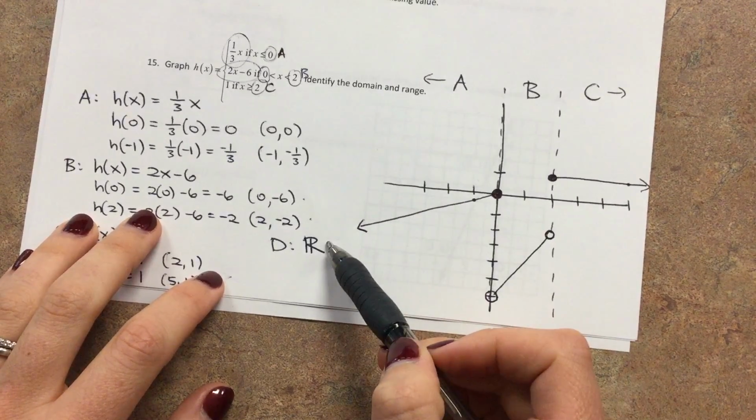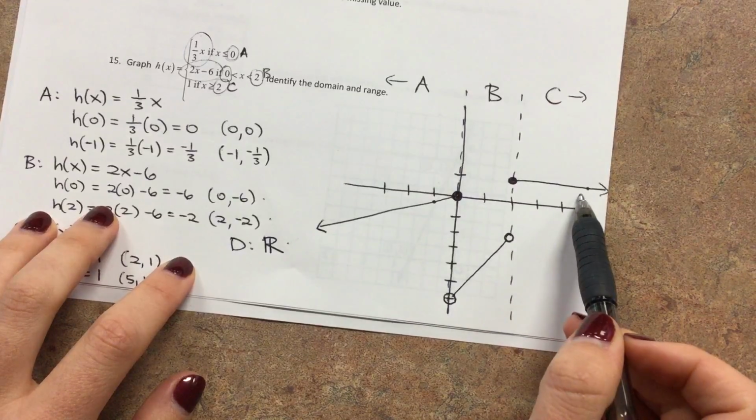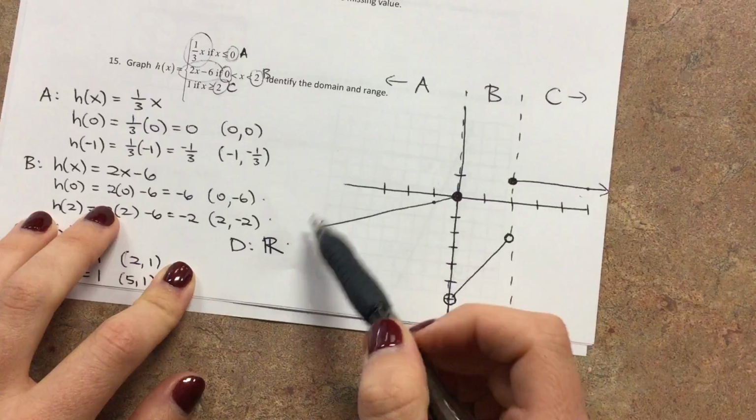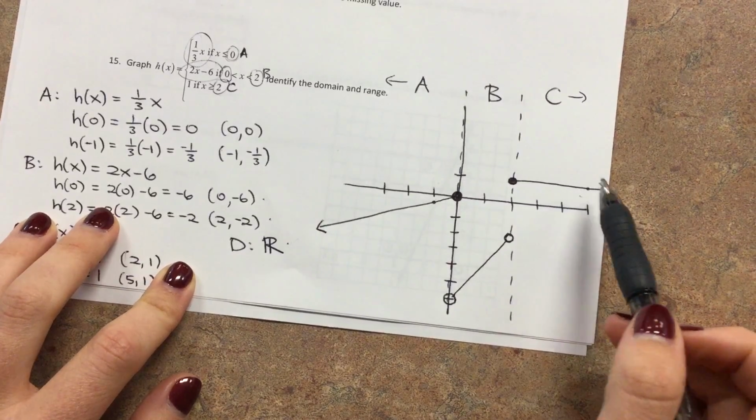This arrow goes all the way off to the right. I'm sorry, to the left. This one goes all the way to the right. And then this segment kind of picks up any missing x values that these ones have. So every x value will eventually get covered at some point in the graph.